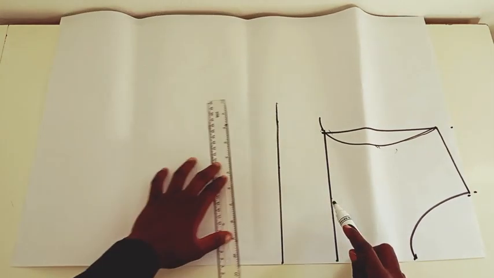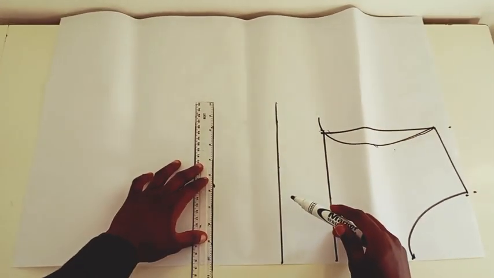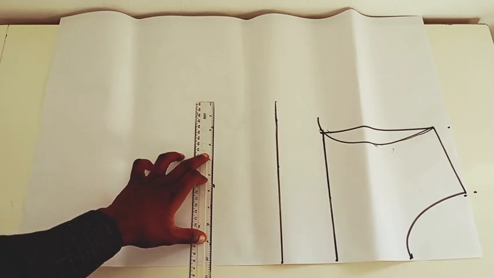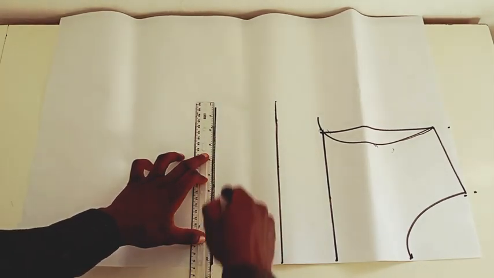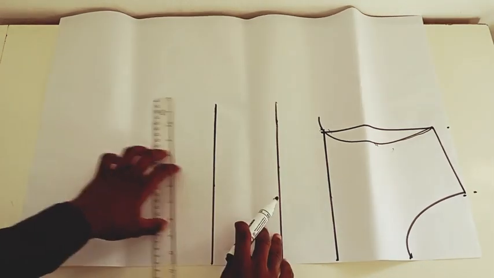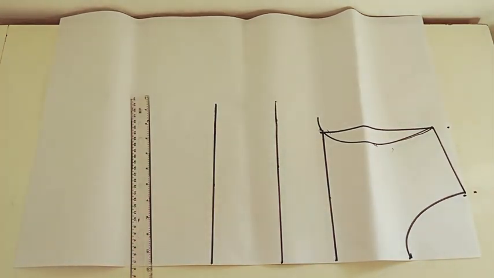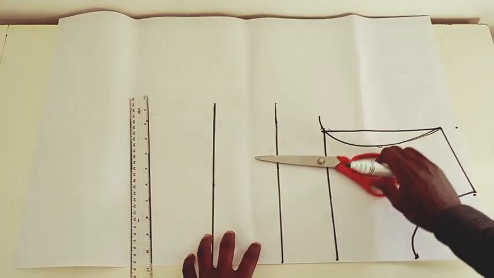So this is the chest line. I just marked the bust line, and here is the under bust line. So this is the basic line we need for our princess dart.